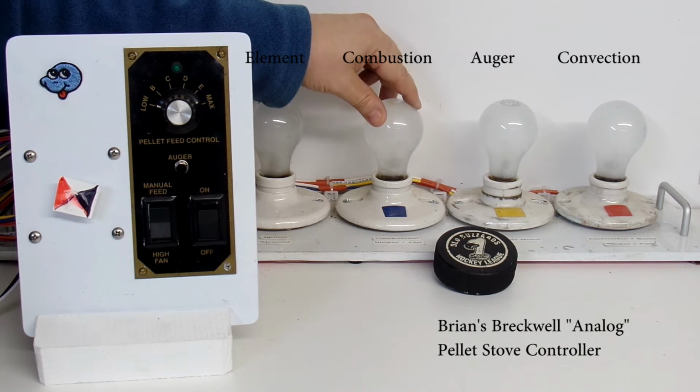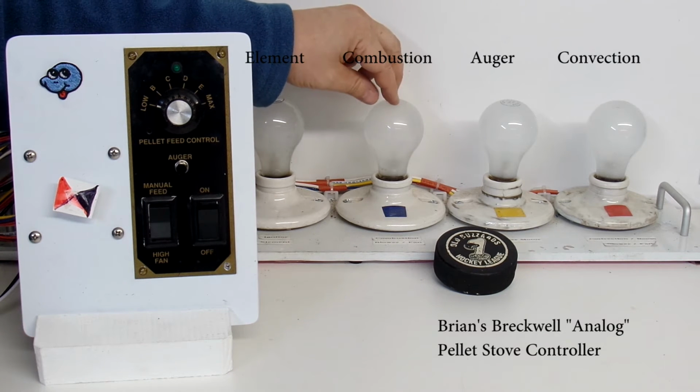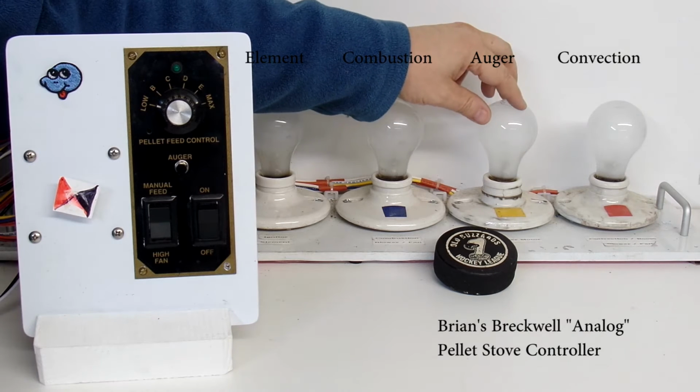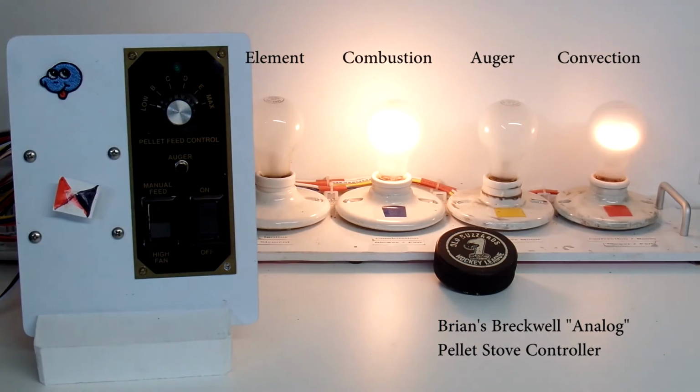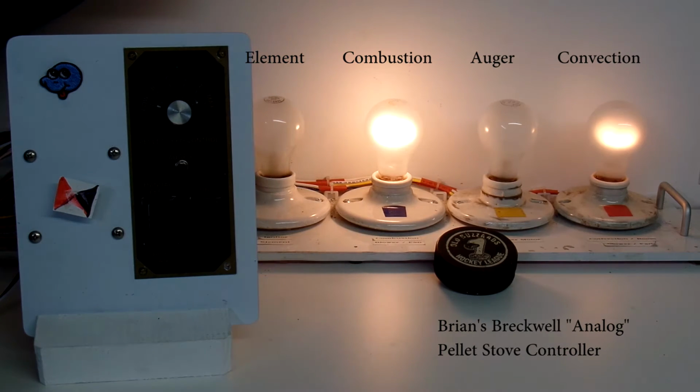I have a light bulb that simulates the combustion fan, a light bulb that simulates the auger motor, and a light bulb that simulates the convection or room fan. So those will come on and off depending on what the controller is calling for. I'm ready to turn on the controller, so I'll do that right now. When I do, we'll see 2 lights come on: the combustion fan light and the convection or room fan light.